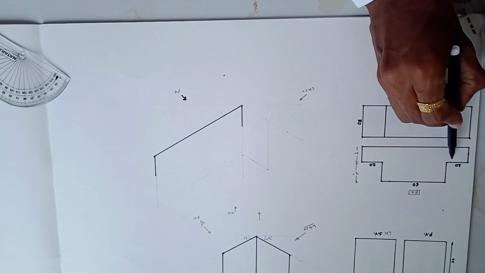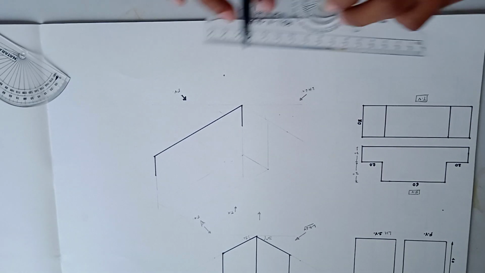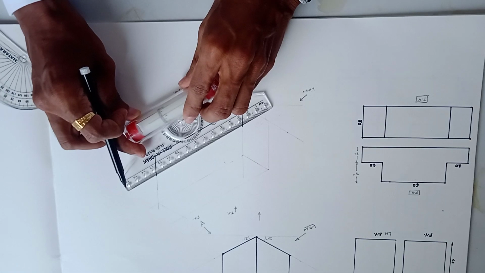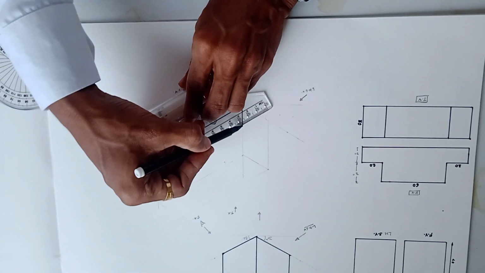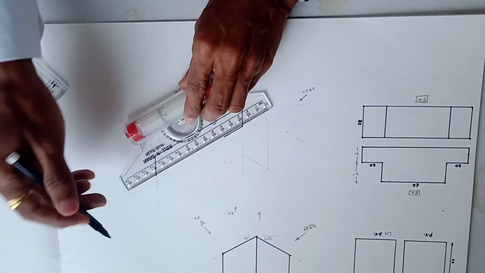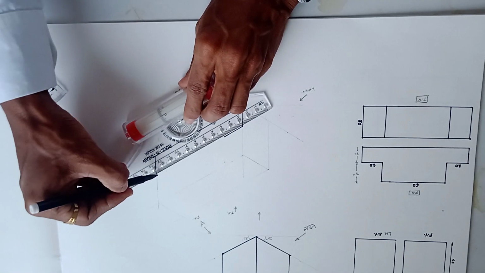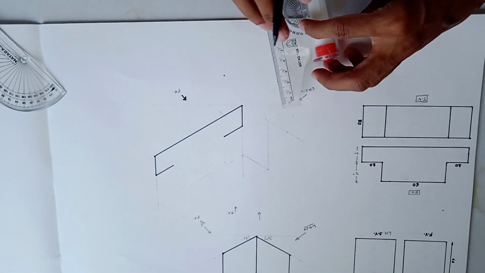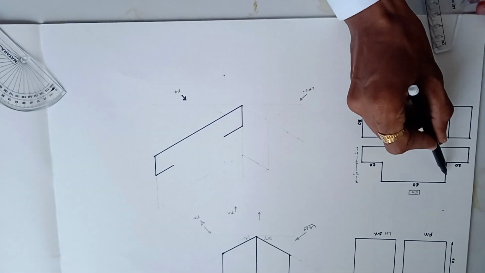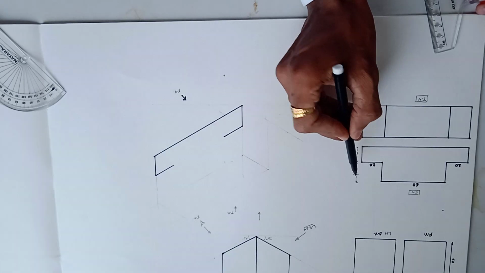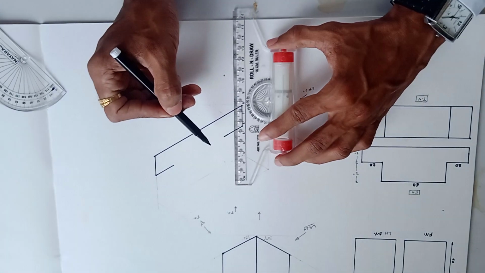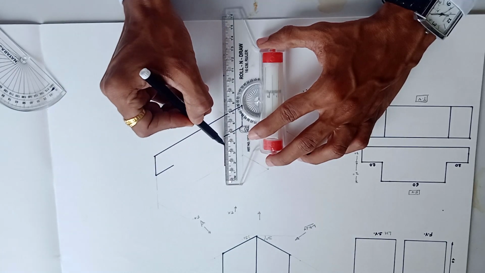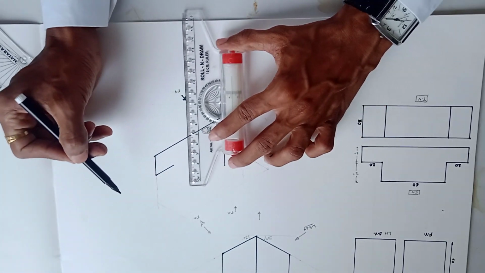Now we have to draw this line, which is 20 mm. From this line, you can draw the parallel line and take the distance 20 mm. From this corner, again take 20 mm. Then draw this vertical line, the height is 30 mm. So this line will intersect this line, which is the edge of the cuboid.